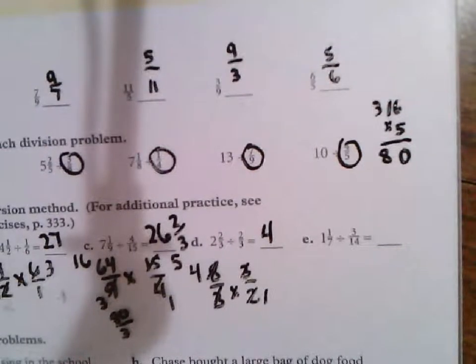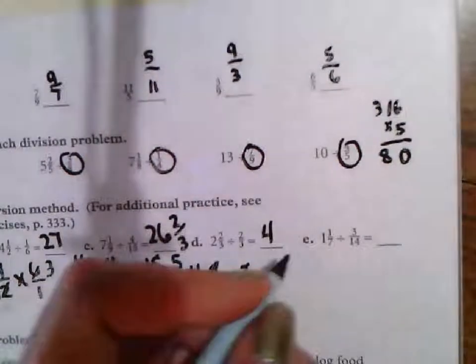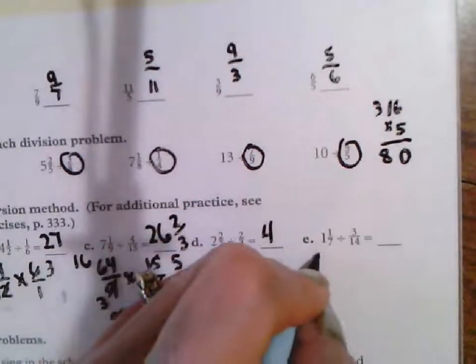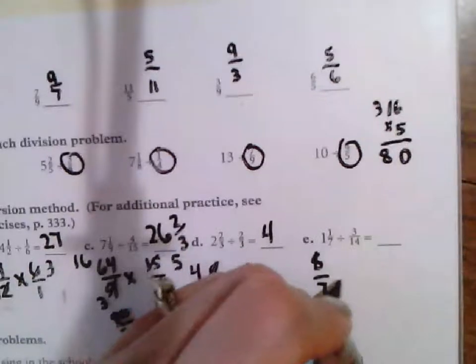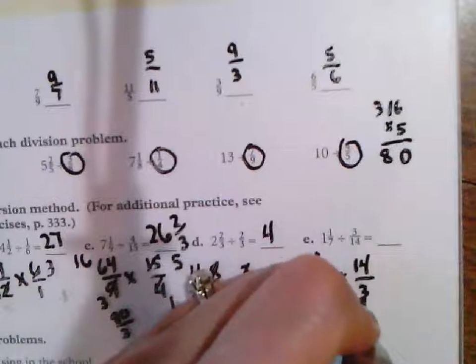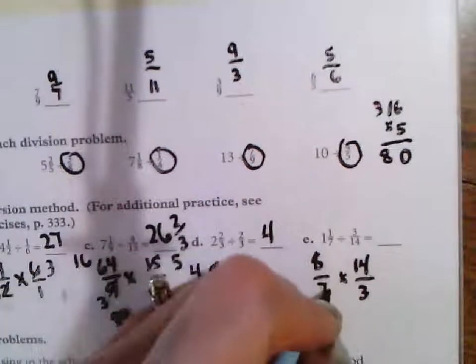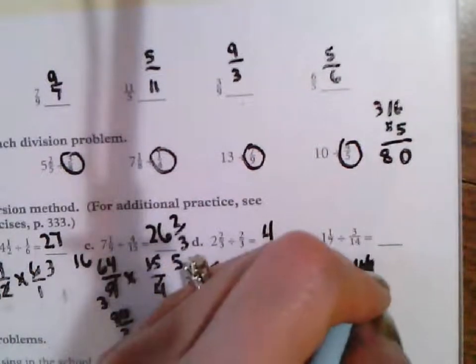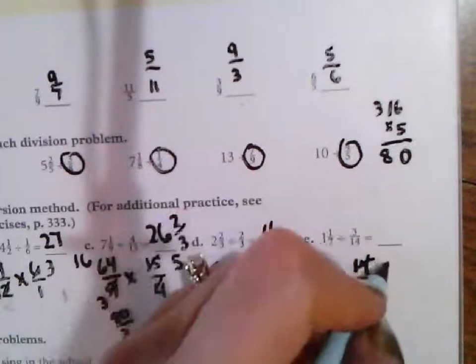Okay, do E. Welcome back. Now I'll go over E. 7 times 1 is 7, plus 1 is 8. So 8 over 7 times, flip this one around, 14 over 3. 7 and 14 I can cancel. 7 becomes a 1, 14 becomes a 2.